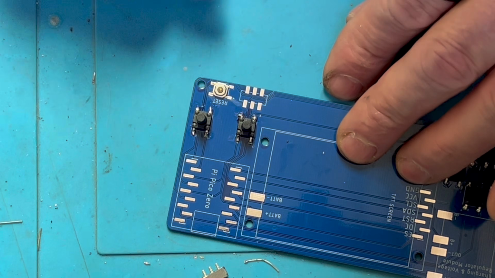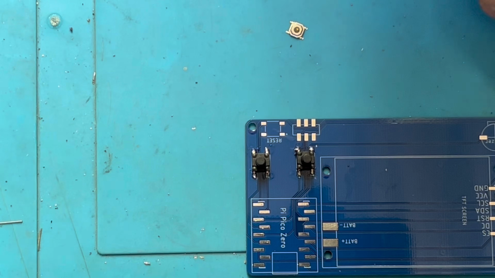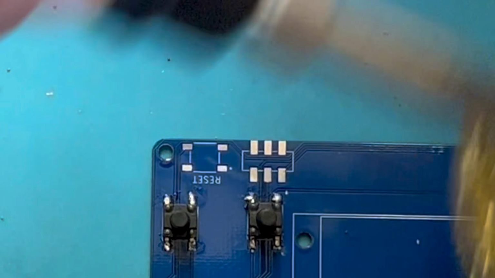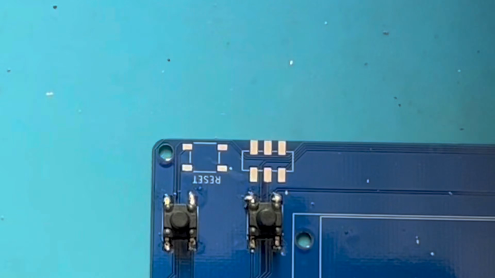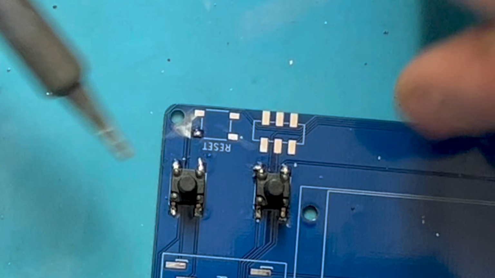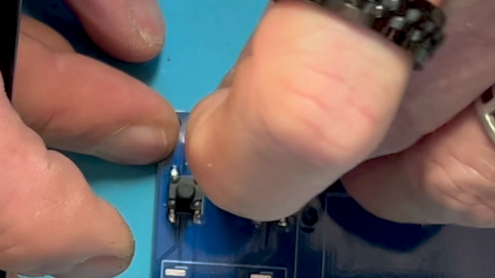It's good. All right, so I'm no expert in soldering SMD components, but all I do is clean my soldering iron, of course, add a little dab of solder. Jesus, it's small.